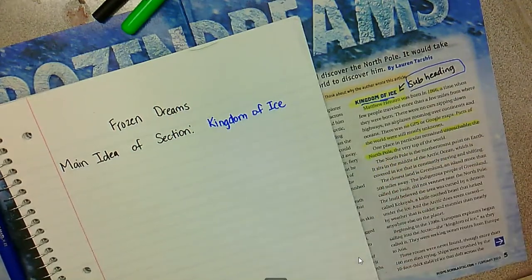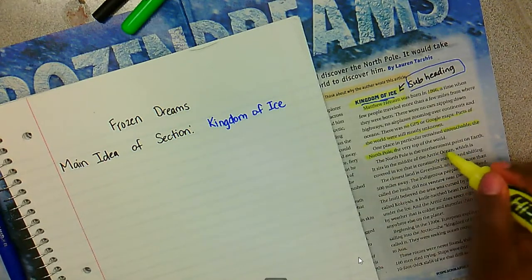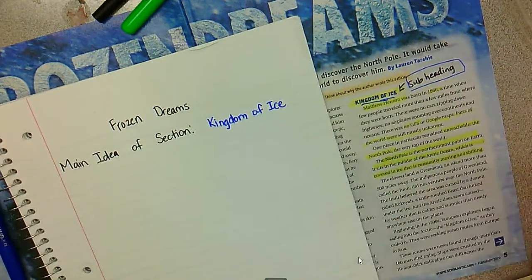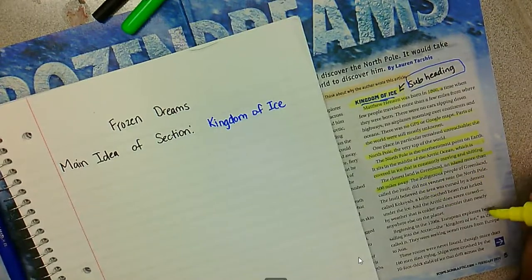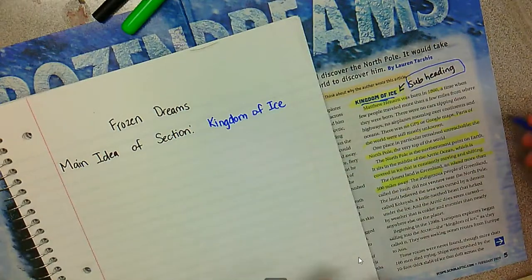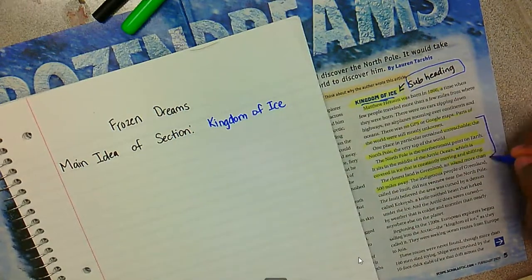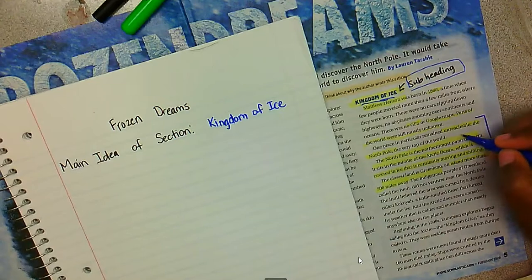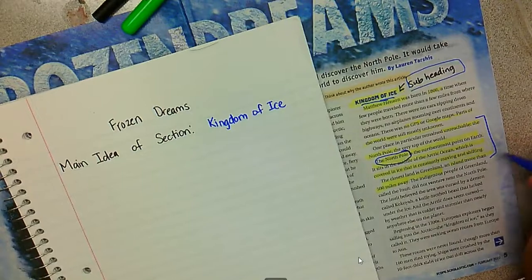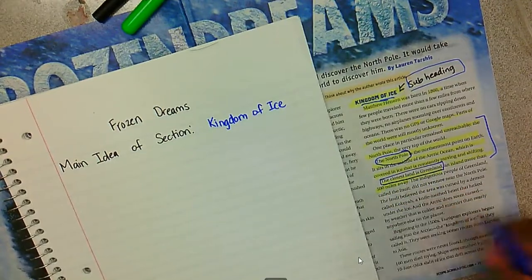So with that said, Kingdom of Ice focuses on the one place that was unreachable to everyone, which was the North Pole. It also spoke about how cold it was, where it's located, its position, how far it is. It also spoke about the type of people who live there. So if I was to say, what is the main idea of this section? The main idea would talk about the place, which is the North Pole. It also spoke about it being the coldest place there.